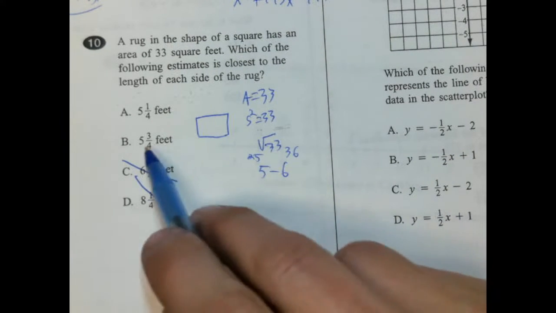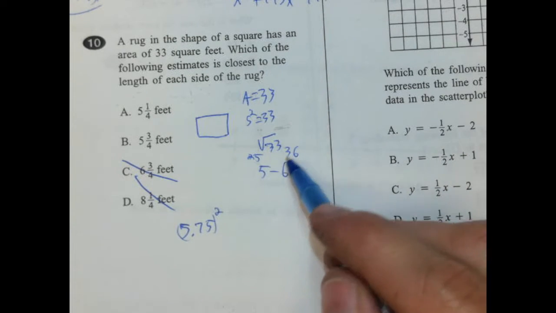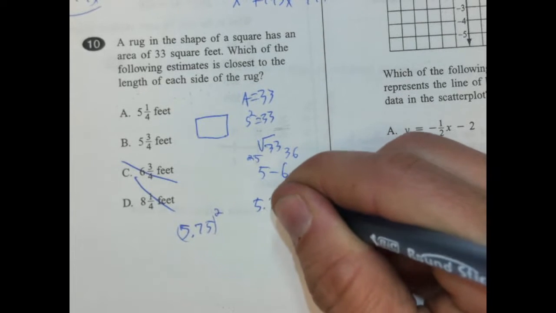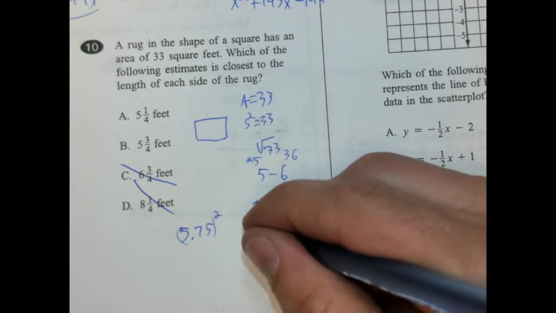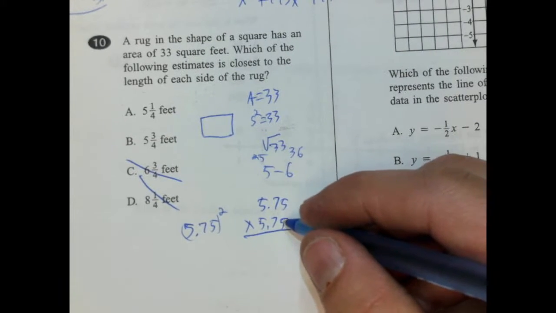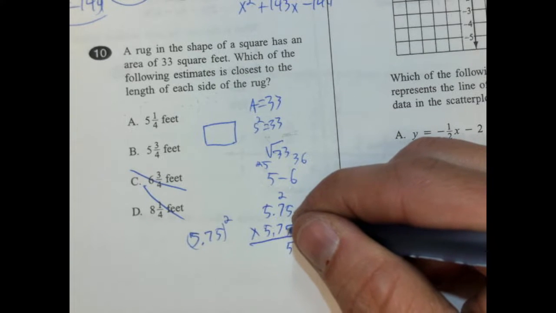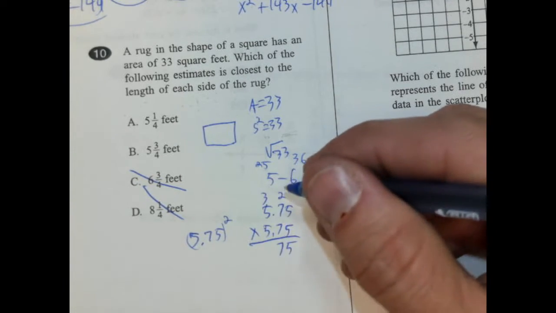But we already know it's that. At least if we have some knowledge of square roots and area, we can kind of estimate that and know it's close to 36. Let's just try it though. So 5.75 or 5 75/100ths for all our place value nerds out there. Okay, so 5 times 5 is 25. 5 times 7 is 35 plus 2 is 37.